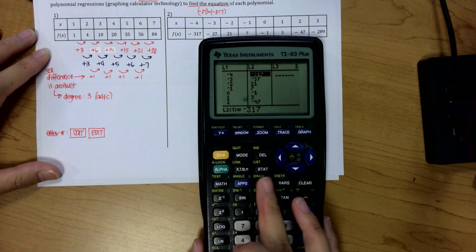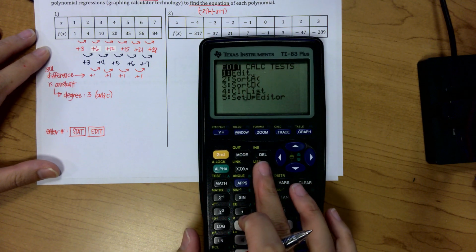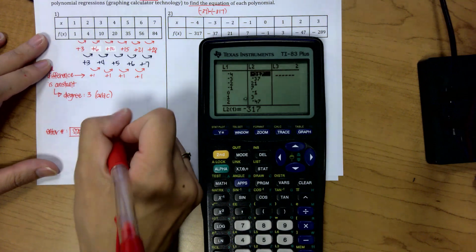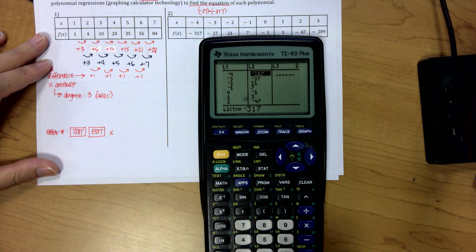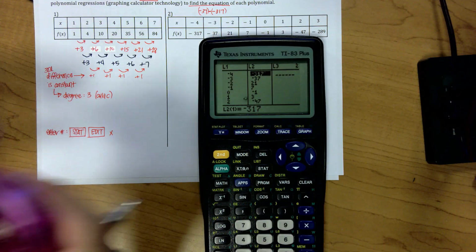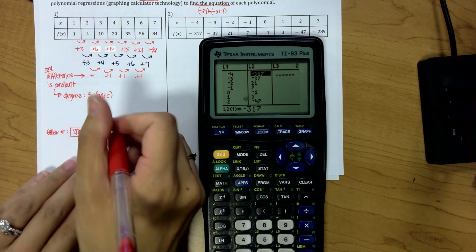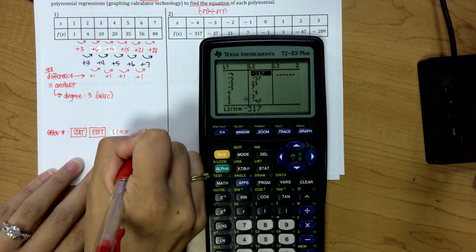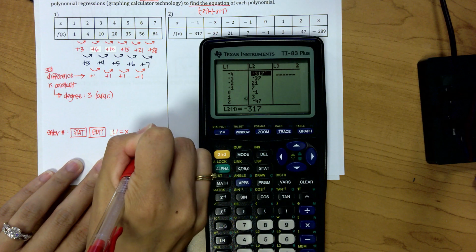So let's hit stat together. It's right here under delete. You're going to hit enter for edit. And you might have some numbers in here, you might not. But what you want to do is have your x's be L1s. Oh, sorry. So you're going to enter L1 with x's, and L2 is going to be y's.